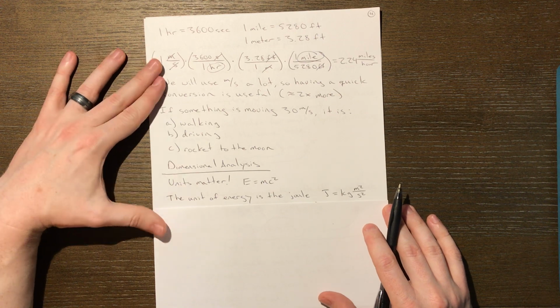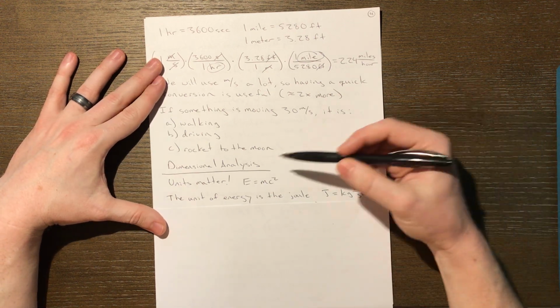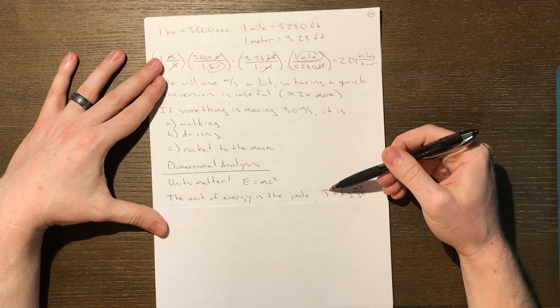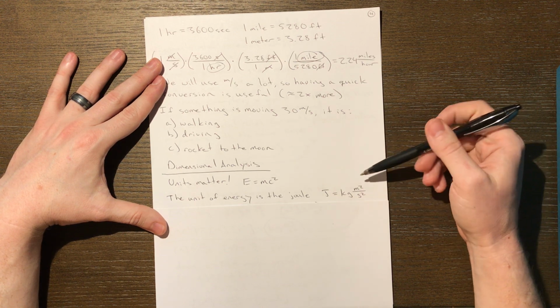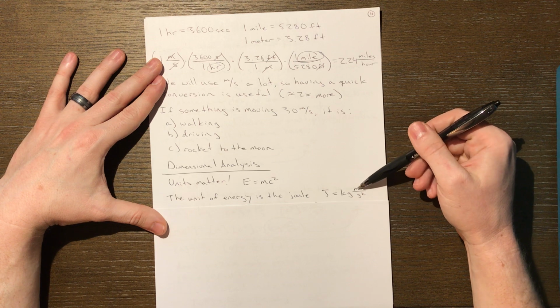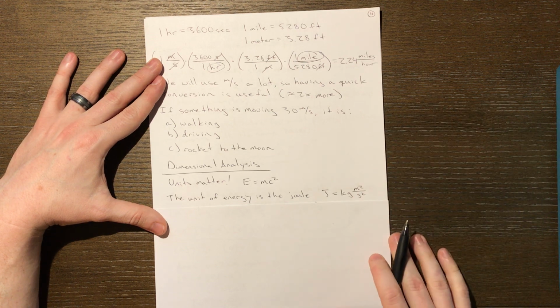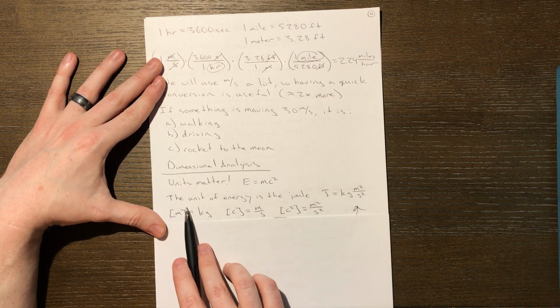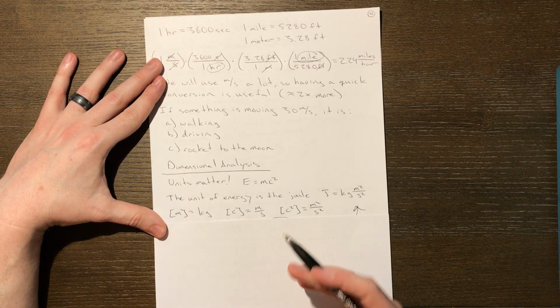The unit of energy is the joule. Remember, we're just really looking at the units with dimensional analysis. The joule is a derived unit. It is built of kilograms meters squared per second squared. Well, I like to use these little brackets around variables to say this is their units.